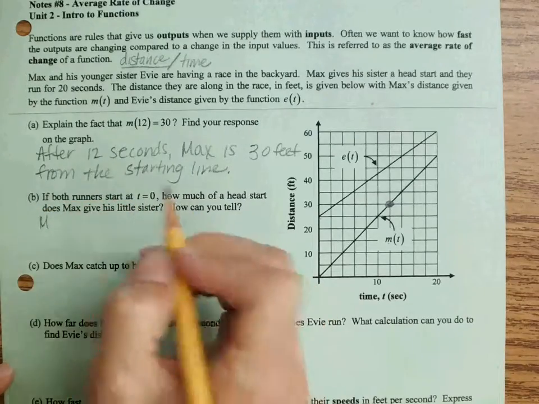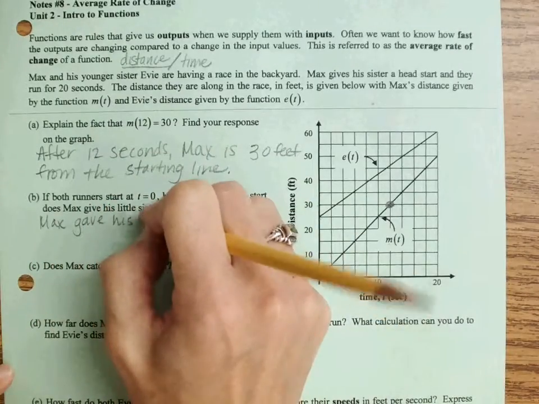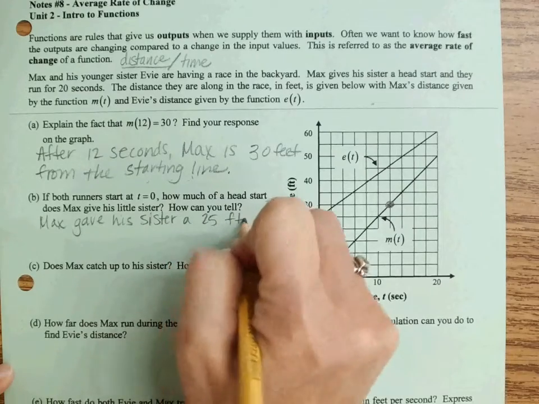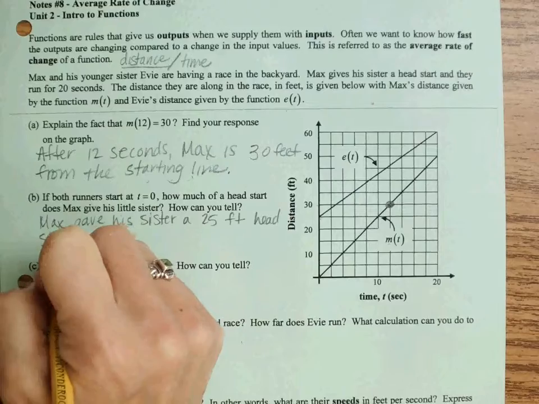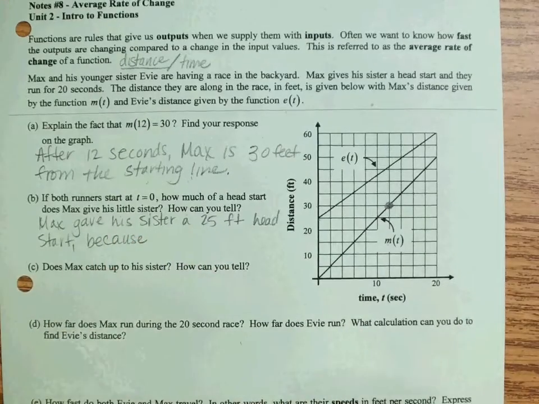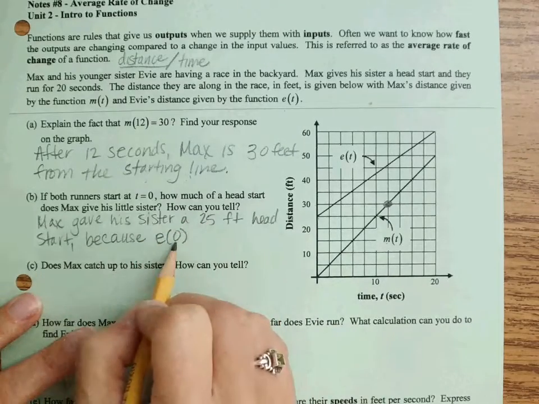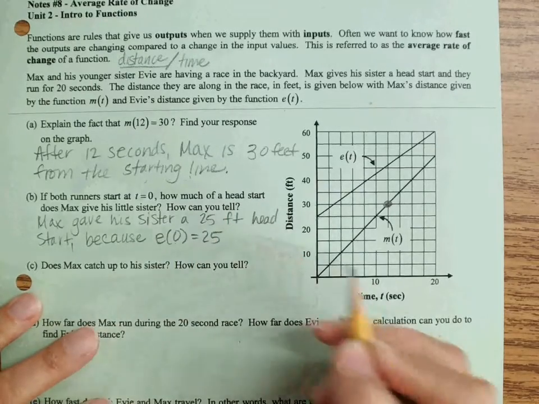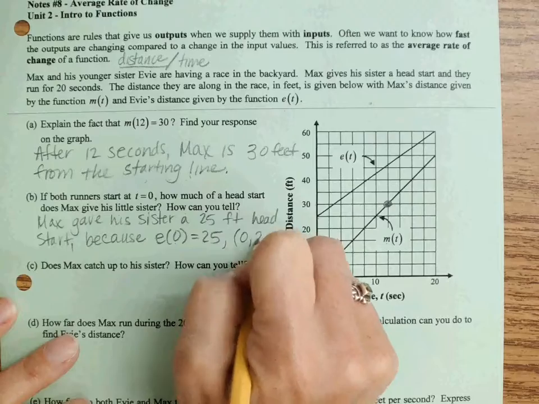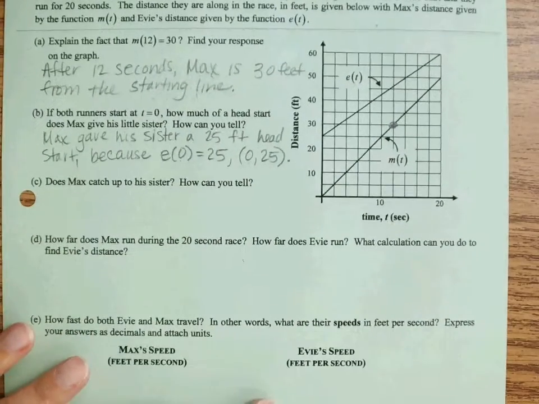So we'll go ahead and start that: Max gave his sister a 25-foot head start, because, and so this is how you can tell, answering that, we'll write when e equals 0, or e of 0, it is equal to 25, okay? So we can also write this as an ordered pair of (0, 25). Remember, as an ordered pair it's x, y. Okay, let's go ahead and do part C.